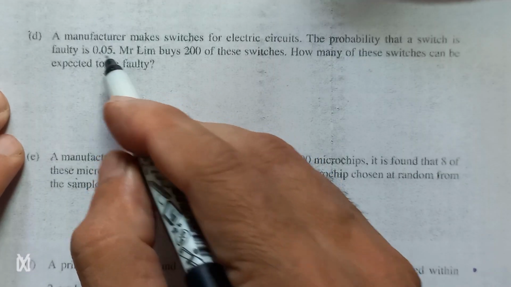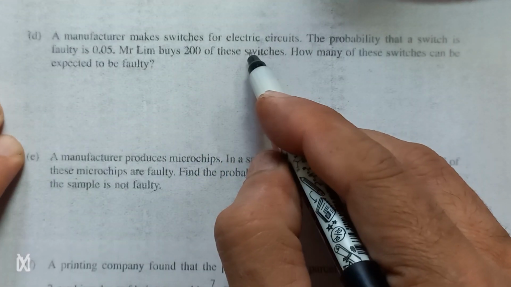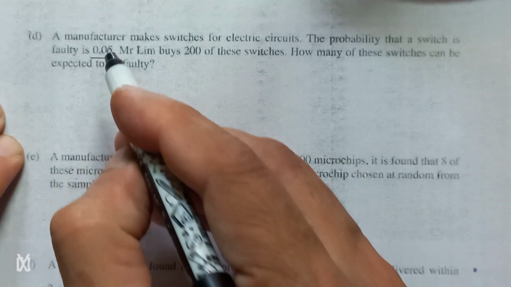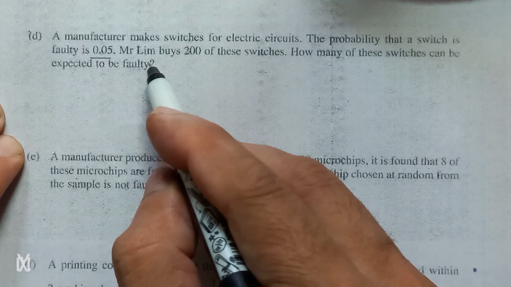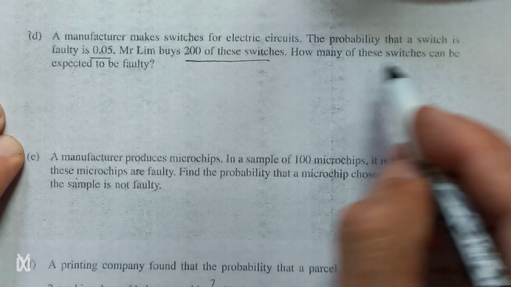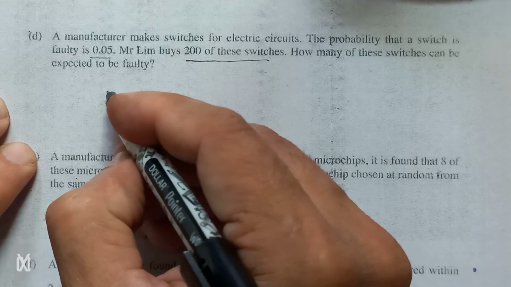C part is a manufacturer makes switches for the electric circuit. The probability that the switch is faulty is 0.05. Lim buys 200 of these switches. How many of these switches can be expected to be faulty?